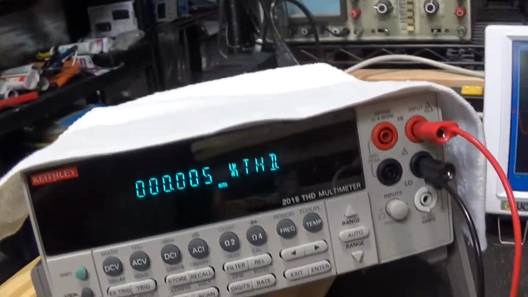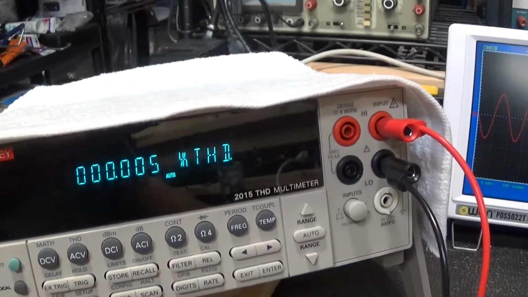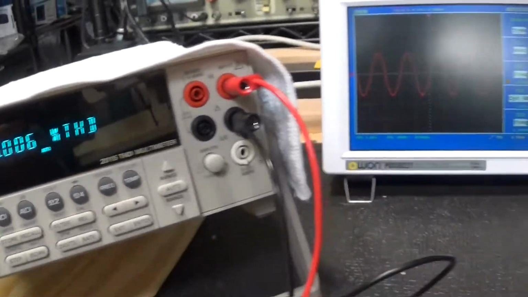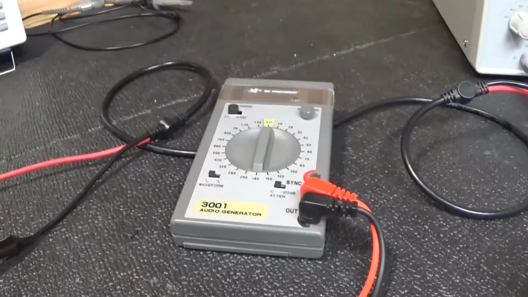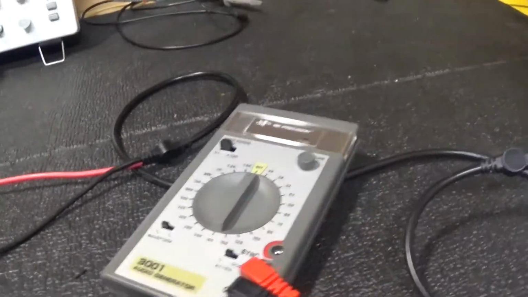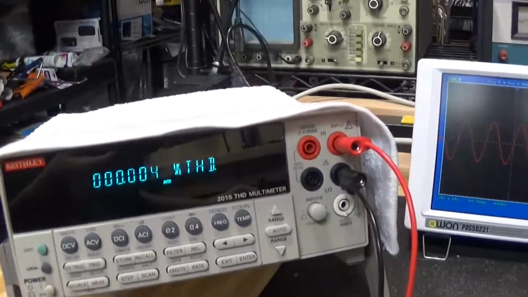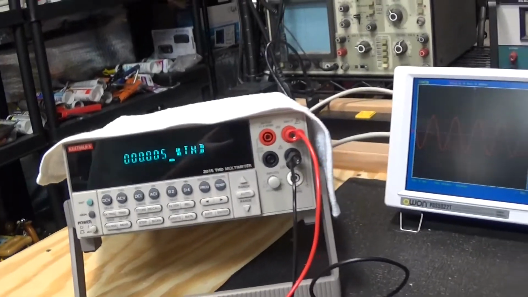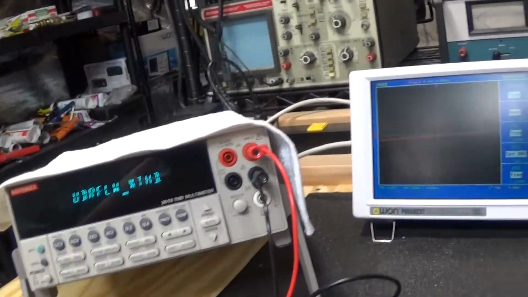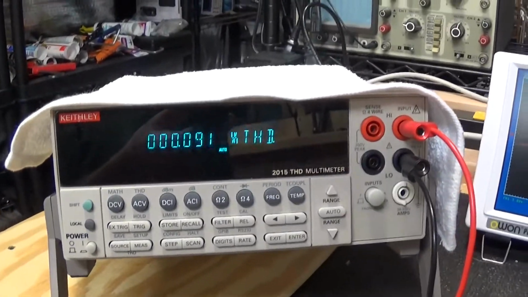It was almost 0.1 when I got down near 20. So let's see what this is again, just to compare. This is pretty good. Let me write that down. 1K, 0.005, and then down to 20 hertz, about 0.1. Okay.